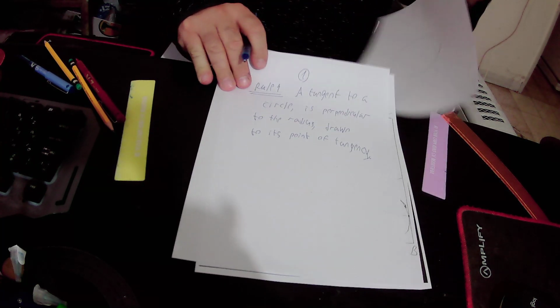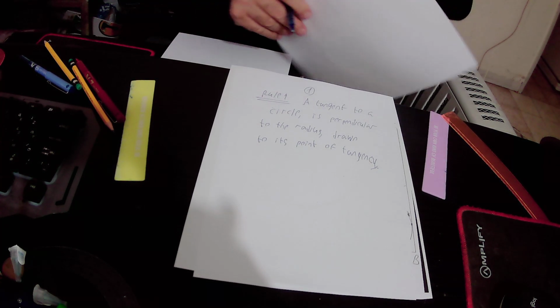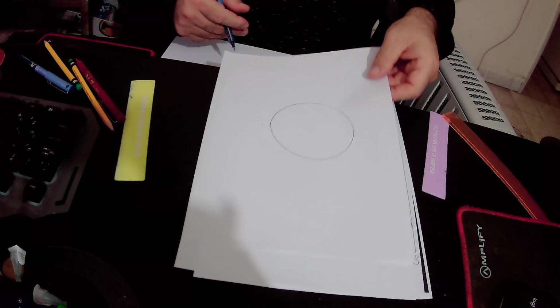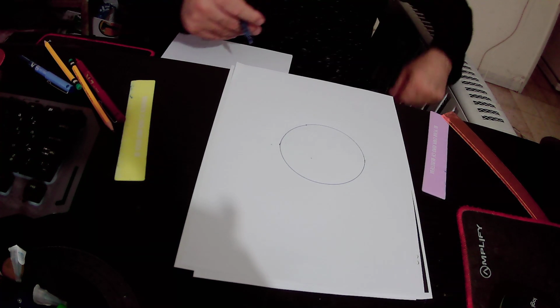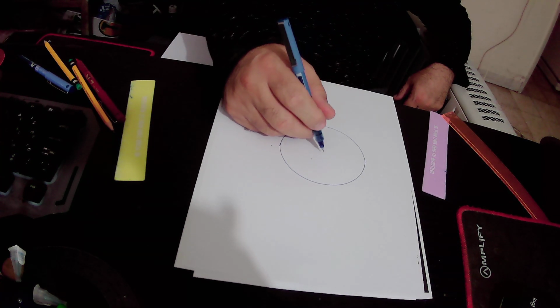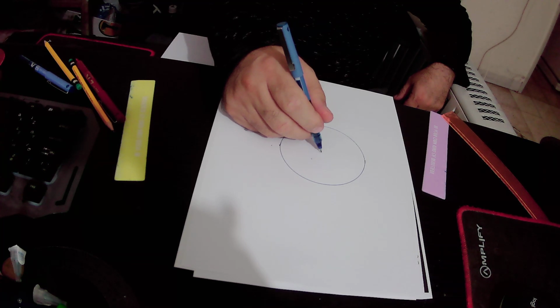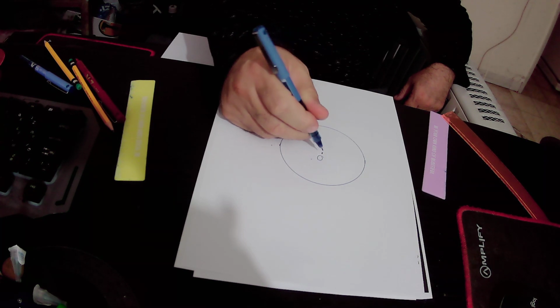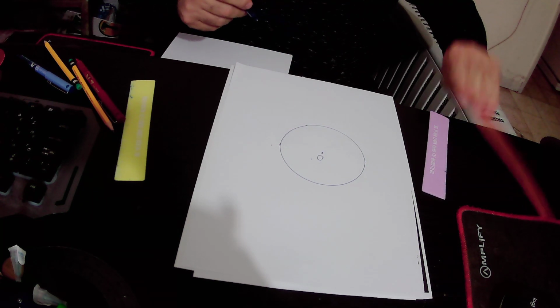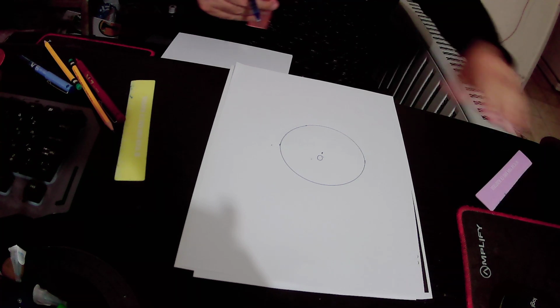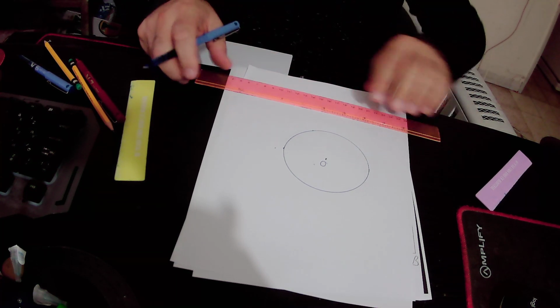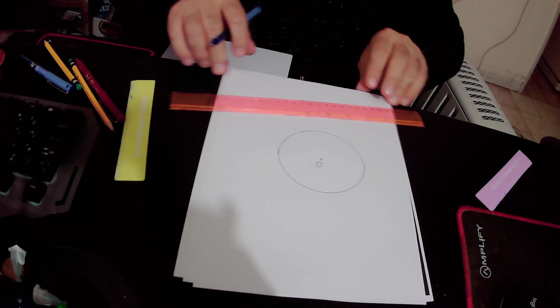Rule number 1 states that if you have this circle and suppose that the center of this circle is here at point O, and we have a tangent to this circle.